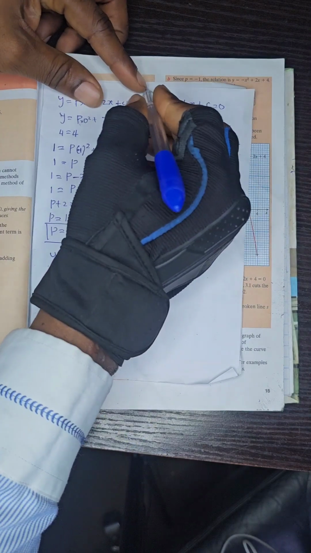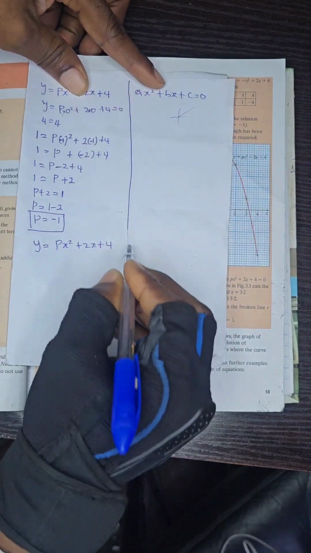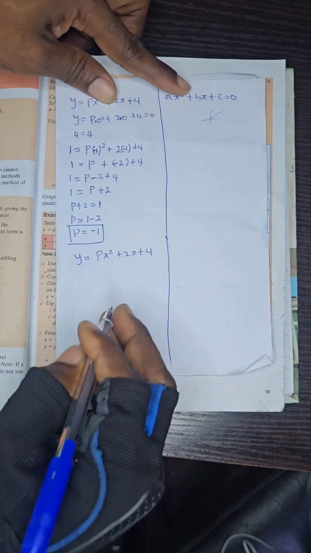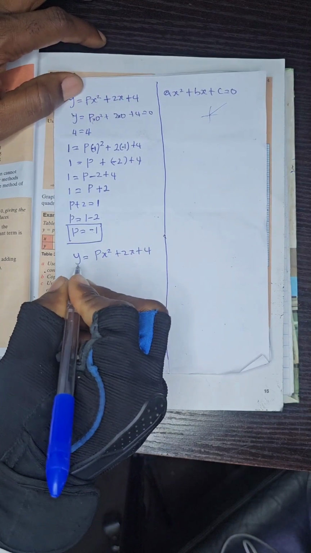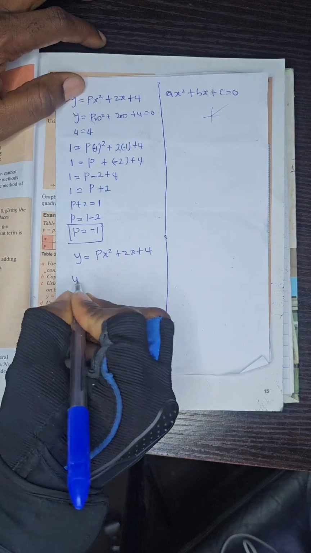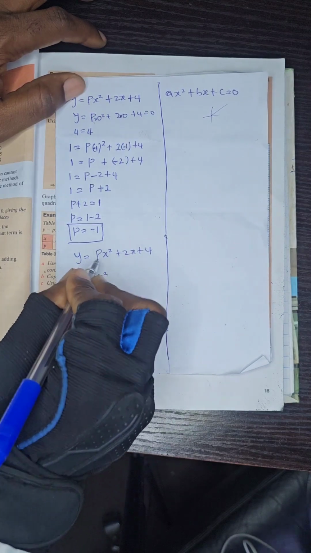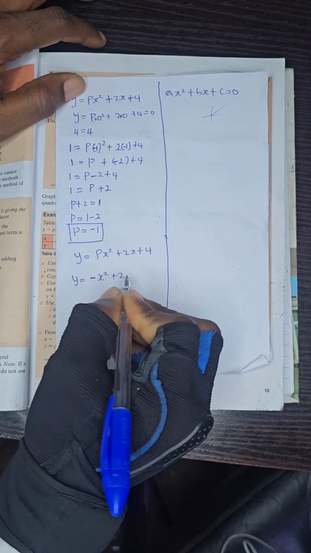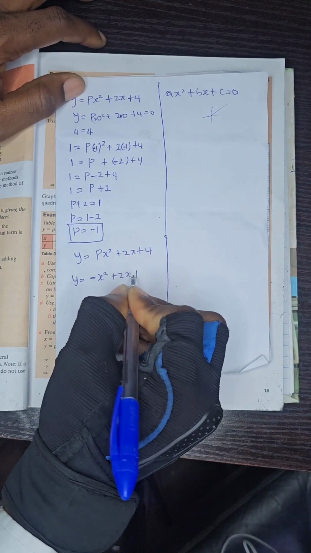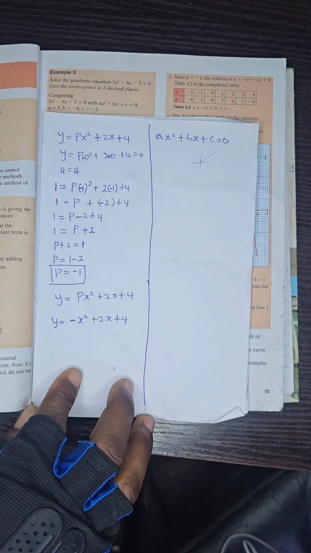Let's divide this into 2, because I want us to see everything that we are doing. We already know that p is minus 1. So this equation will now become y equal to minus 1 times x squared, that's minus x squared plus 2x plus 4. This is the real equation we'll finally have.